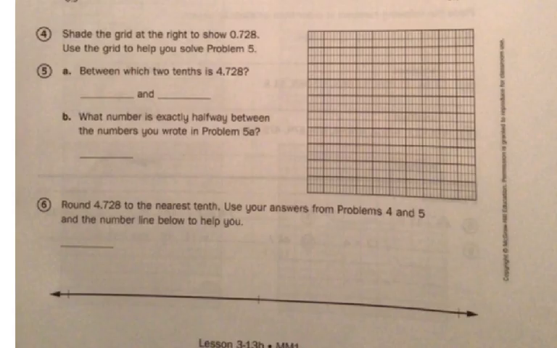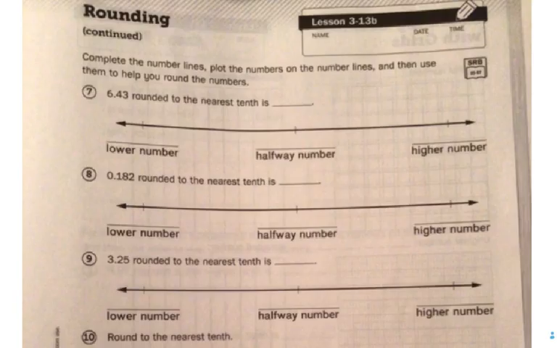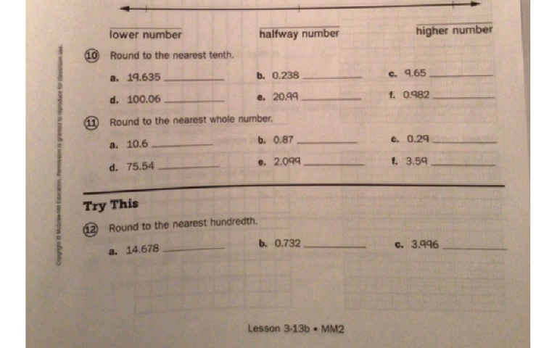Let's skip down to the bottom of this page. Sorry, there we go. That's the right one. I'm going to teach you a little bit of a shortcut because you know how to do this already. Now we're just applying it to decimals. So we're going to round all these numbers to the nearest tenth. What you're going to do is circle the number in the tenths place and draw an arrow to the right.